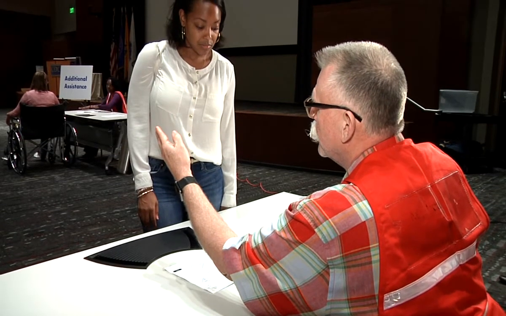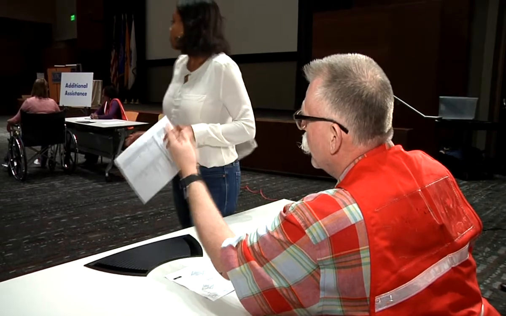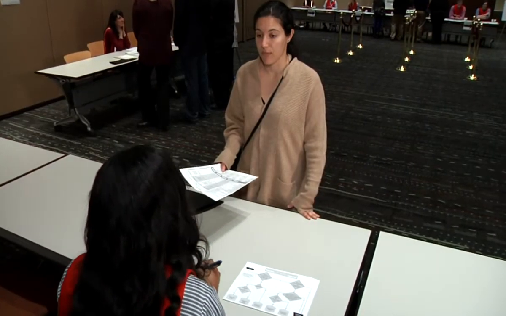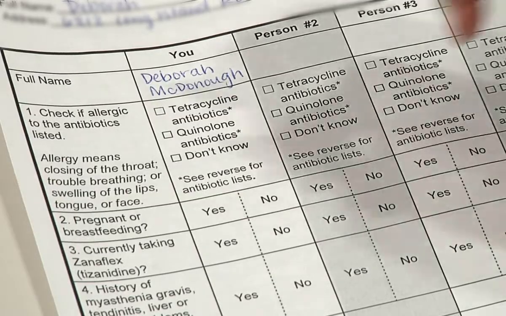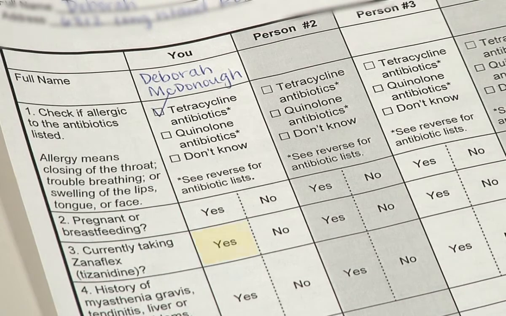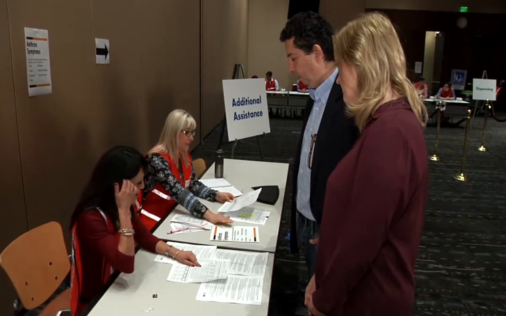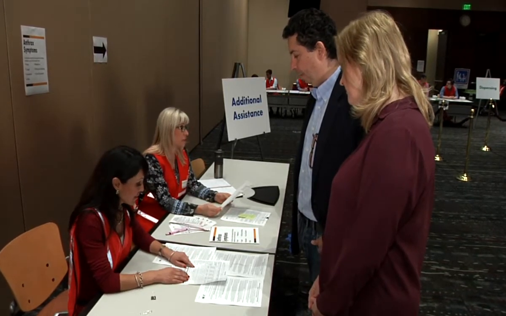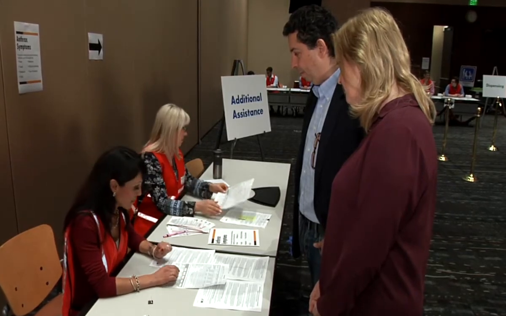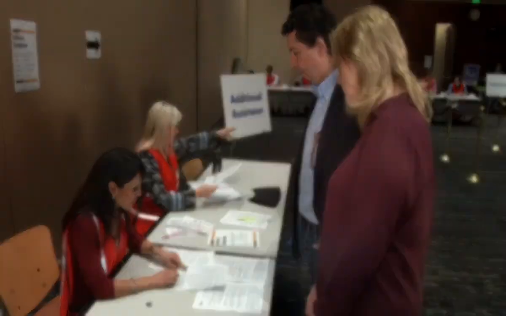Depending on the MCM, screeners may direct clients to different dispensing stations within the pod instead of a single dispensing area. For example, some clients may have allergies to the primary MCM being dispensed, or are taking a medication that could interact with the primary MCM. These clients may need to be directed to a dispensing station where they can receive an alternate MCM or discuss other options with the appropriate volunteer or staff member.